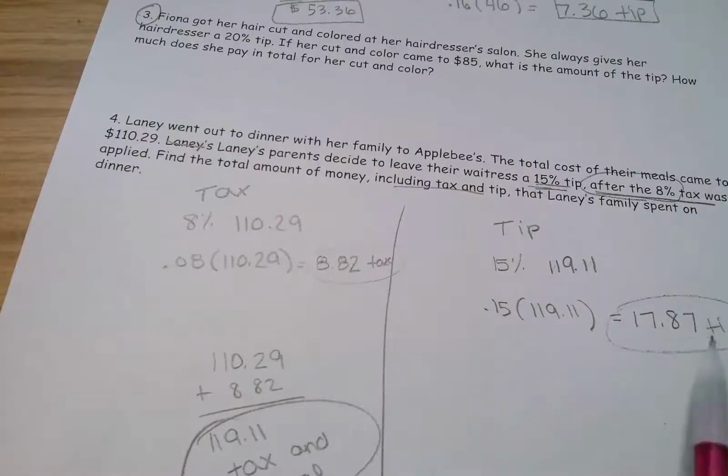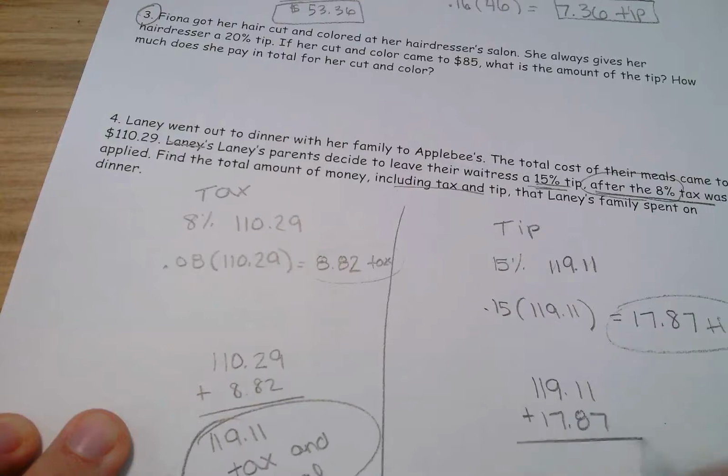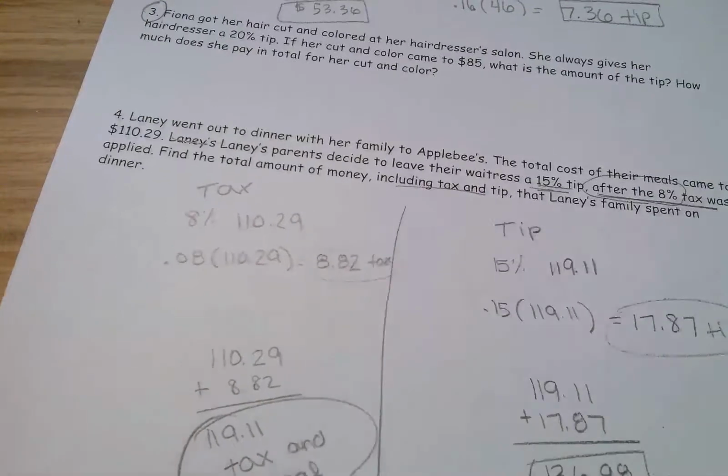Now that I have the tip, and I have the total with the meal and the tax, I have to add them both together to get the total that they're paying all together for the whole meal, including tax and tip, which is going to be $136.98. All right.